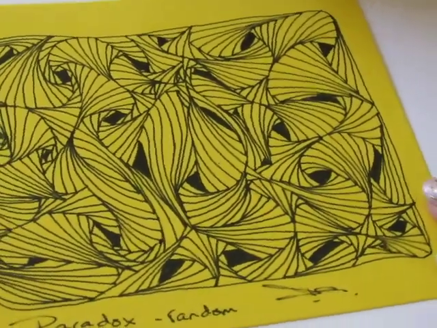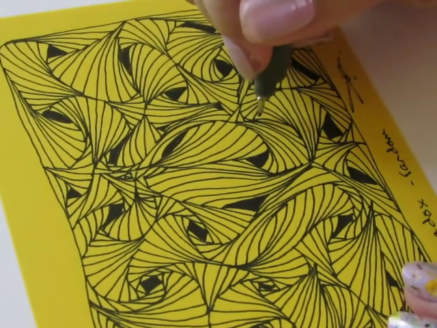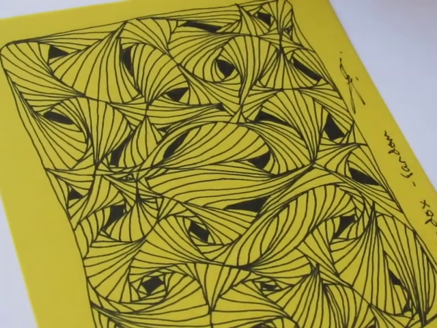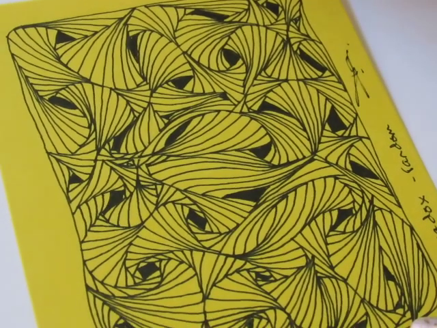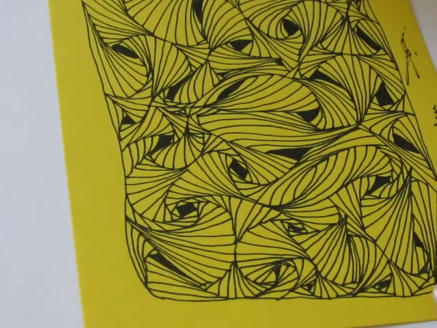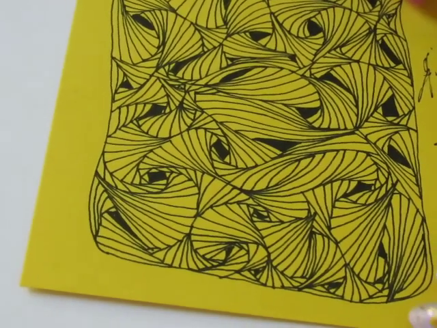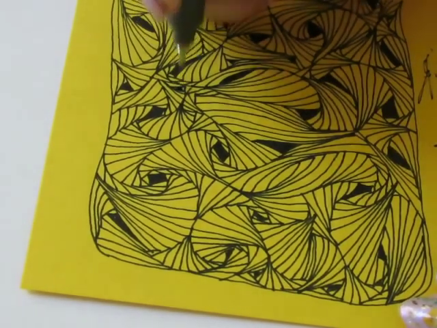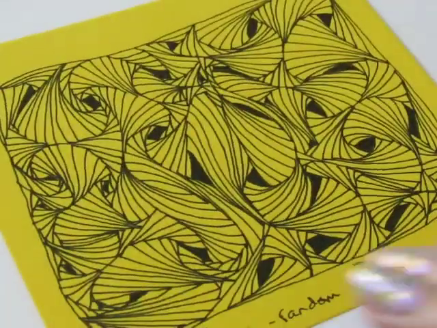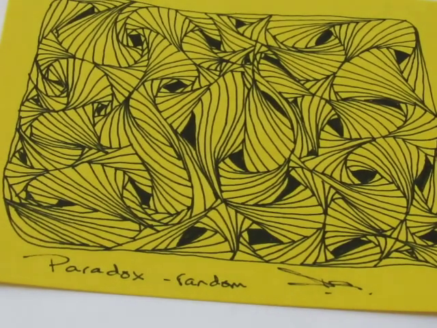Did I get most of them? I think that's most of them. Anyway, now you can see that looks totally different.